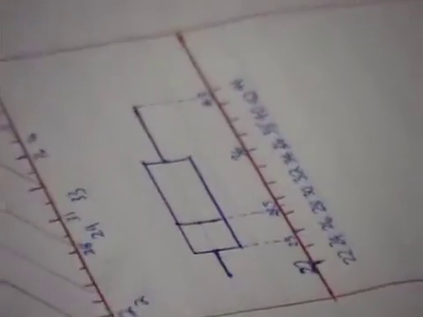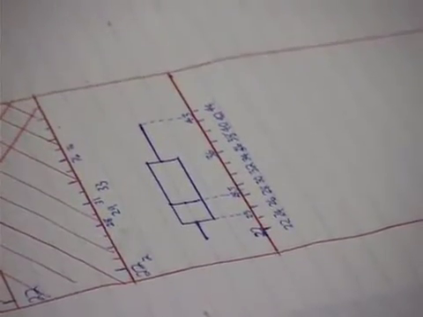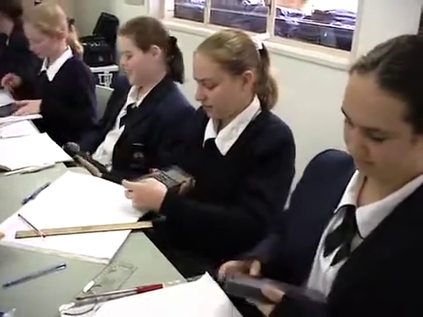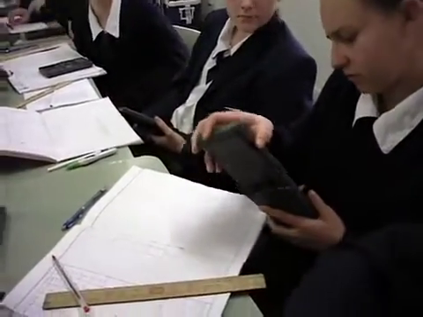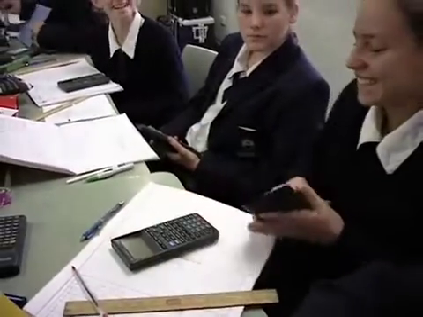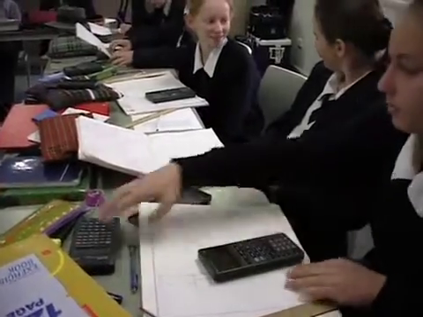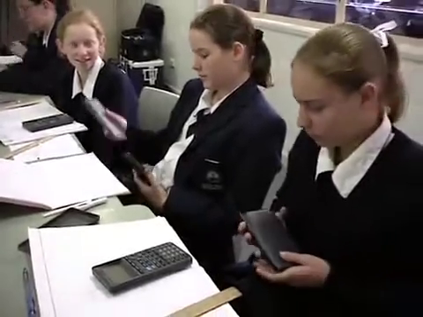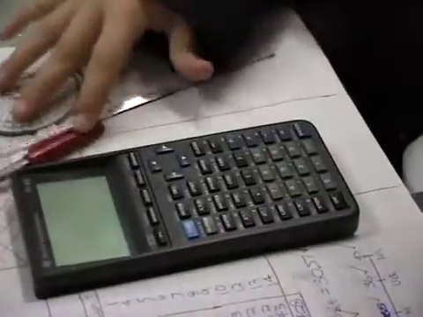Is there anybody without a calculator? All right, let's have a look and see if we can get our calculators to verify what we've done.